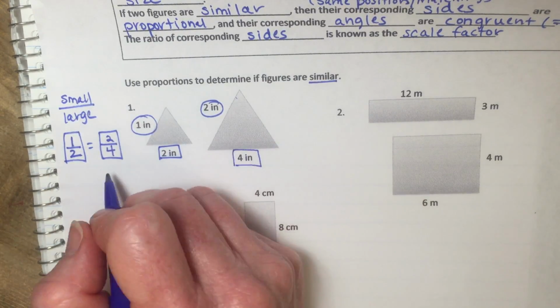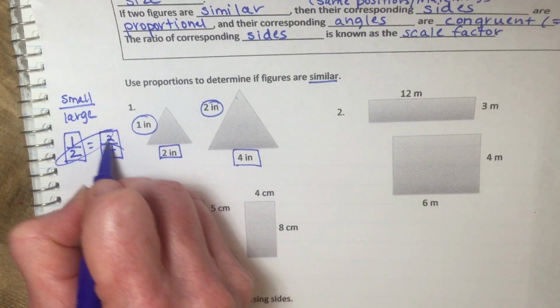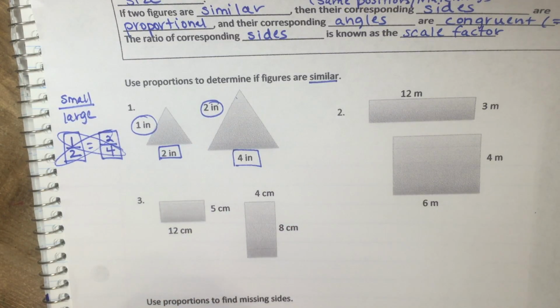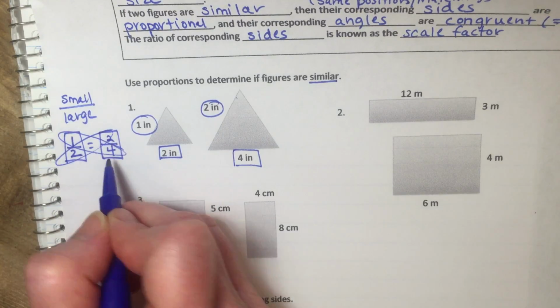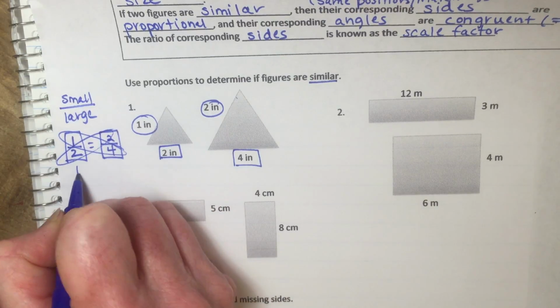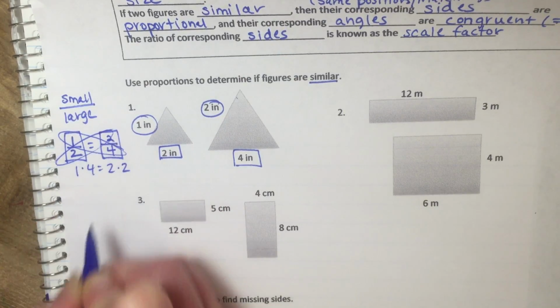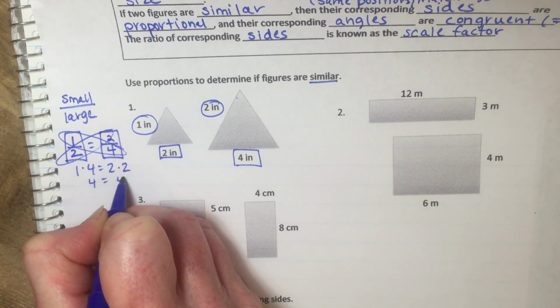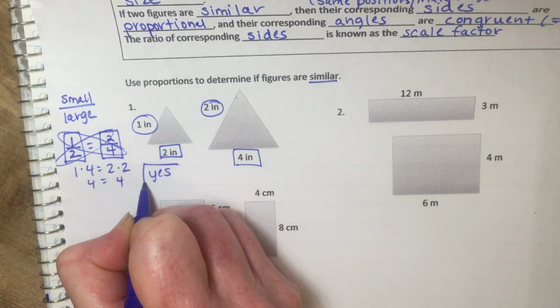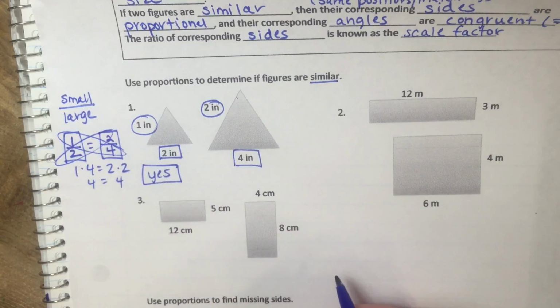If these figures are proportional, then they have to have the same cross products. That's one way to test it. Or I can use unit rates, or I can try scaling. But I'm going to use cross products because that's just most common. So I want to know, is 1 times 4 the same thing as 2 times 2? And 1 times 4 is 4, and 2 times 2 is 4. So yeah, these are similar because their cross products were the same.